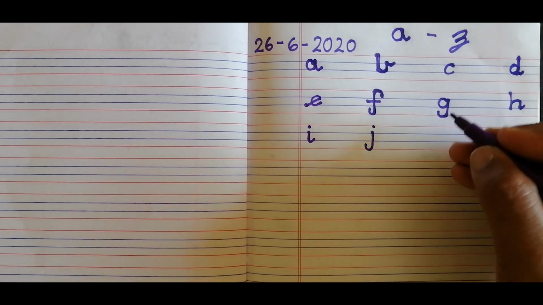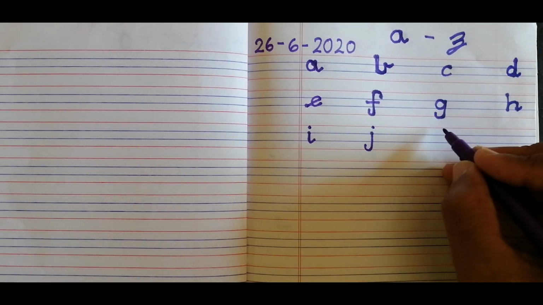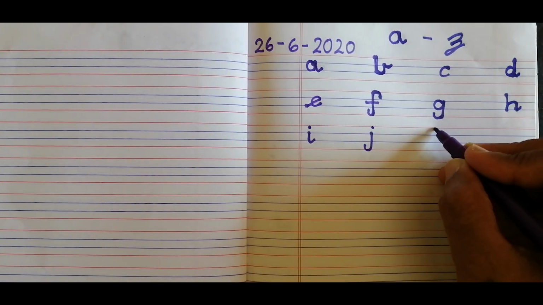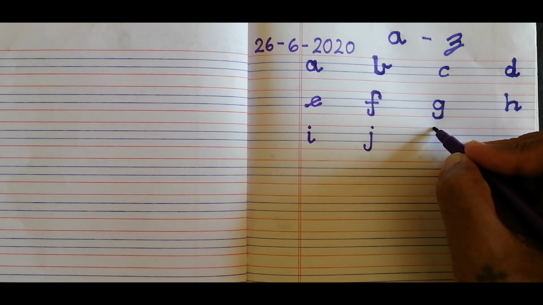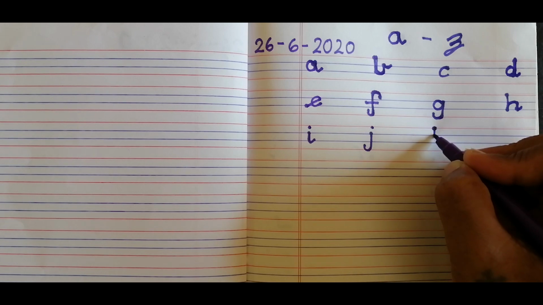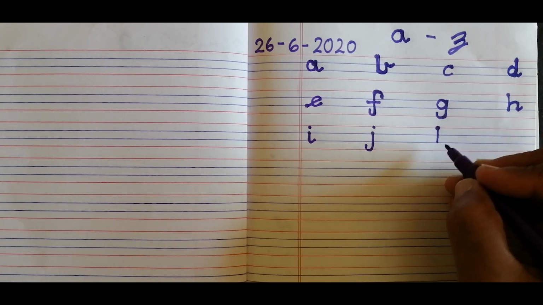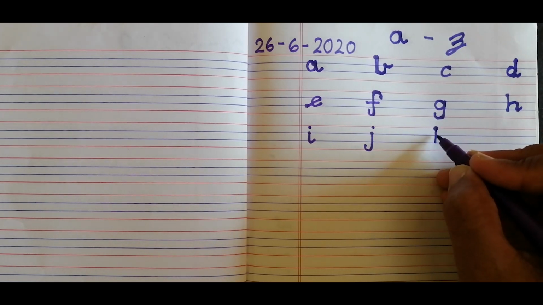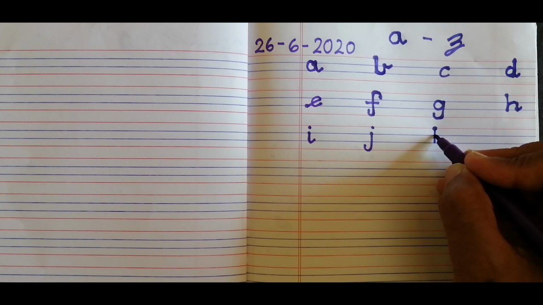Come to the next letter. Keep your pencil on the red line. Draw a standing line touching the red to blue line. Then lift your pencil, come to the first blue line on that standing line and write like capital R touching the blue to blue line.